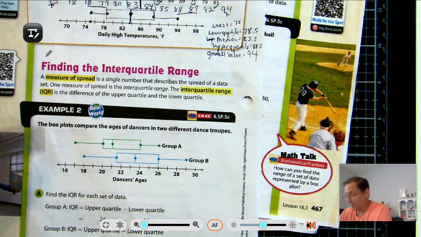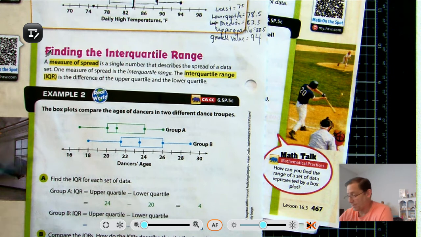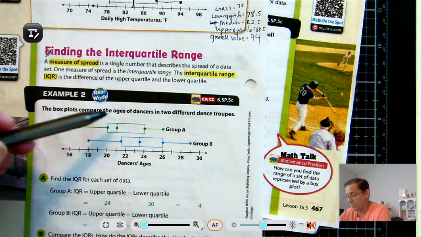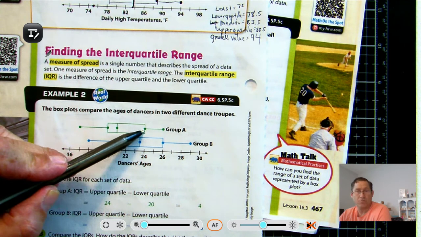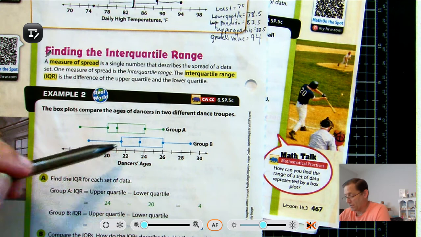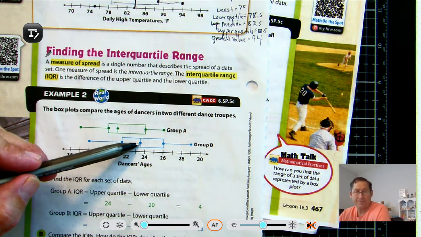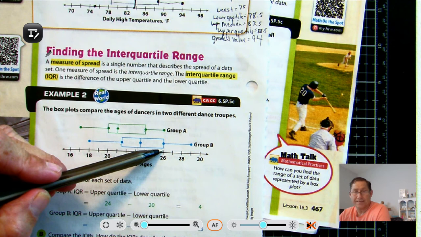So here is a box plot that compares the age of dancers in two different dance troupes. So we have Group A, whose median age was 21. The lower quartile was 20, and the upper quartile was 24. In Group B, the median was 23.5. The lower quartile was 21.5, and the upper quartile was 26.